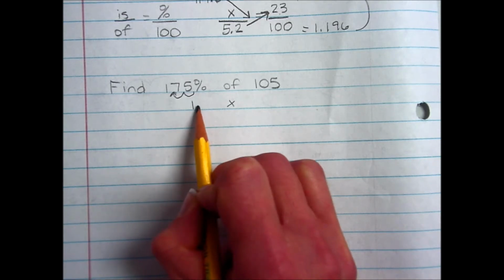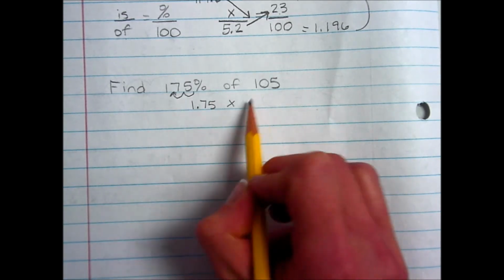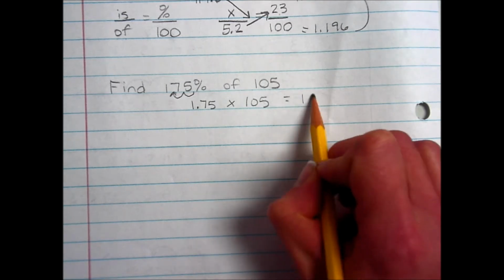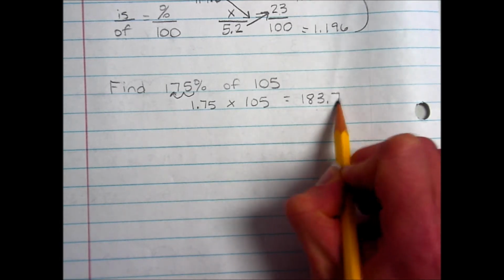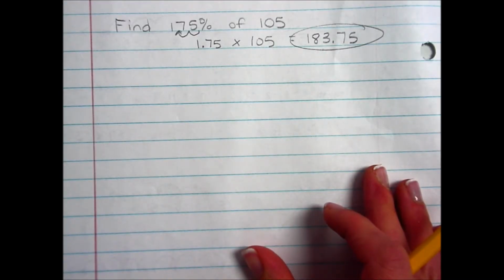So we have 1.75 times 105. And we get 183.75. Does anyone have a question? Oh, that's 75. How is it 75?